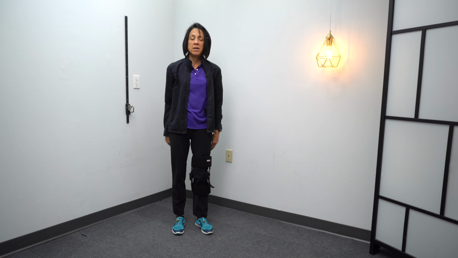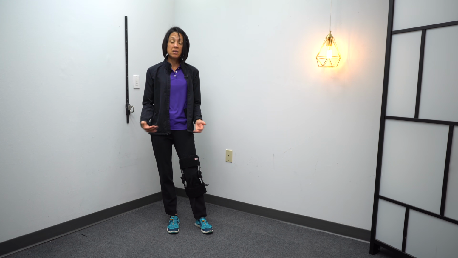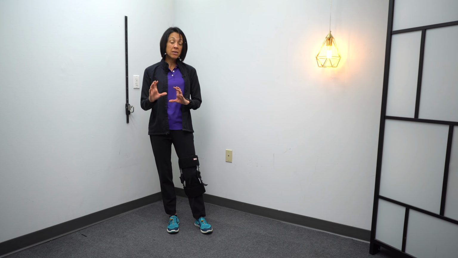When you can do that, your walking will become more automatic without you having to think so much about keeping the knee unlocked. So the first line of defense is an AFO with a plantar flexion stop. I think that's the best way to do it because with an AFO you can control the ankle and the knee.